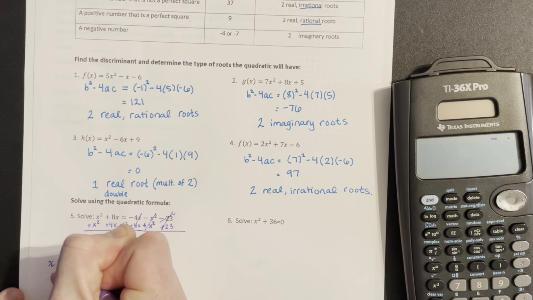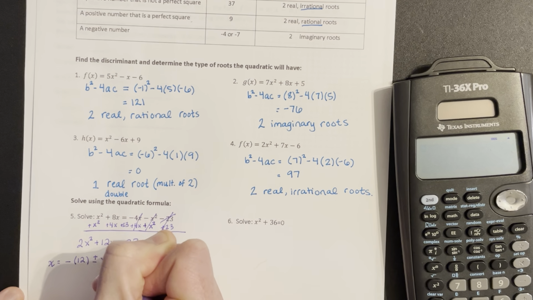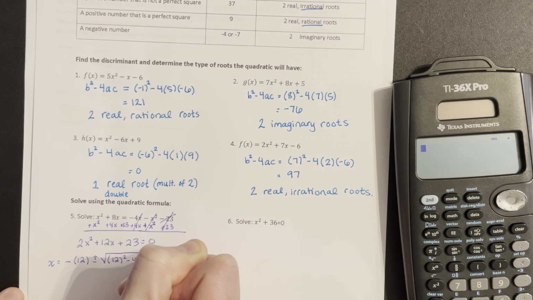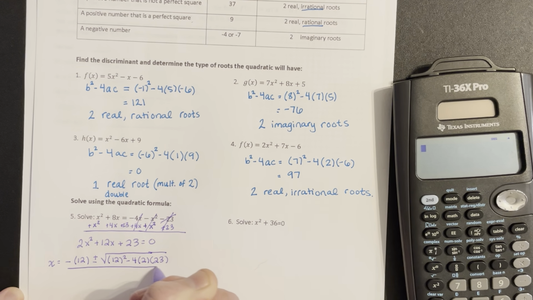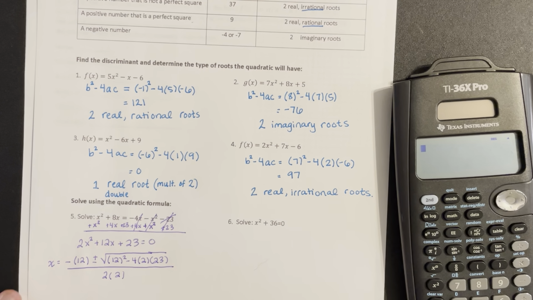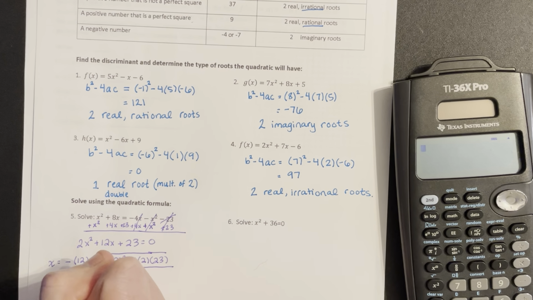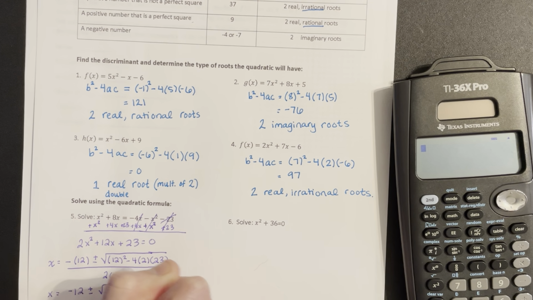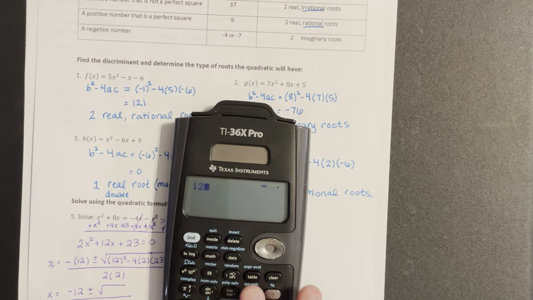So x equals negative b plus or minus the square root of b squared minus 4 times a times c. And every time I'm thinking that out loud, I'm just filling in what those values for a, b, and c are. All right. Now that part underneath the radical is the discriminant. I always try to find that before I try to put this in the radical. So 12 squared minus 4 times 2 times 23 is negative 40.